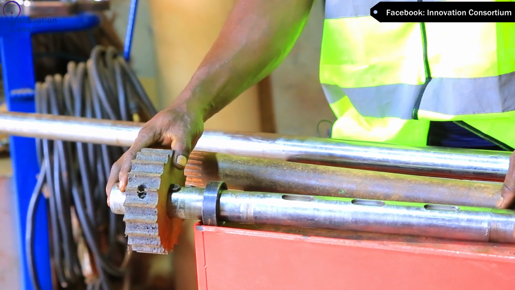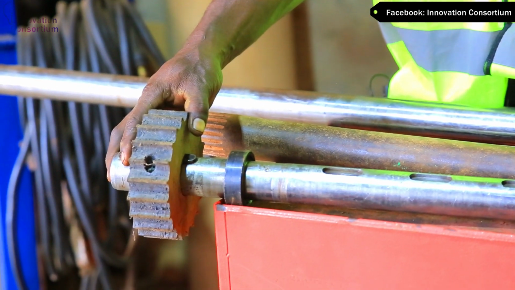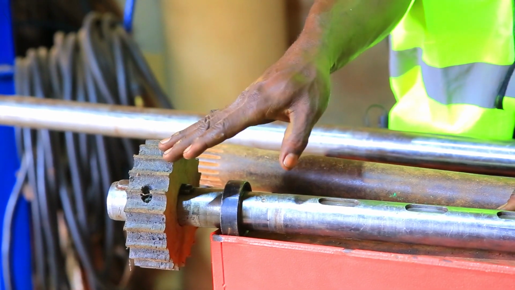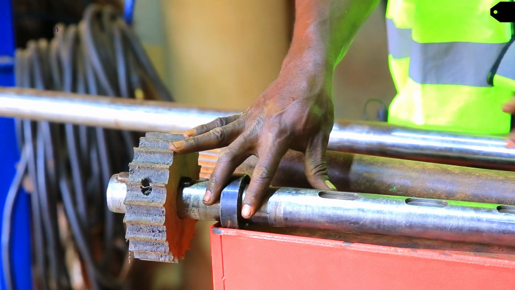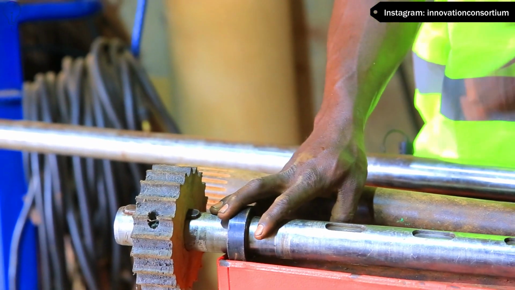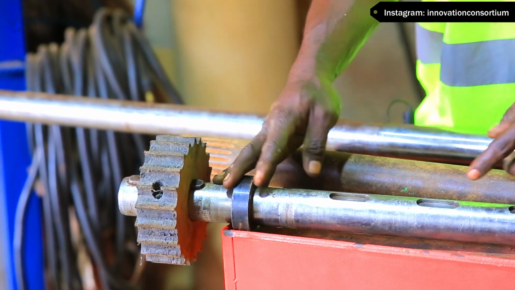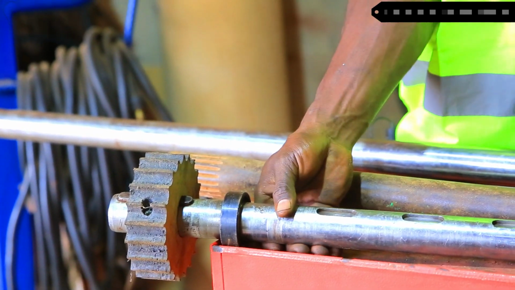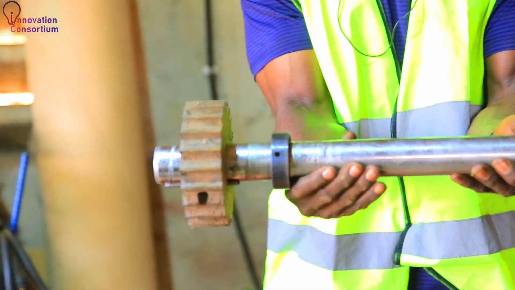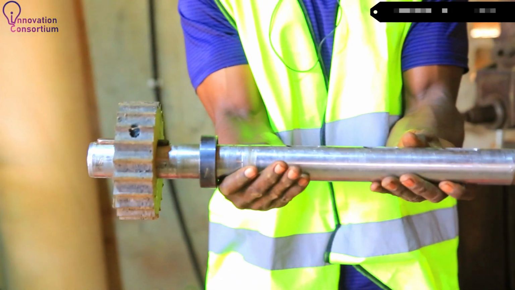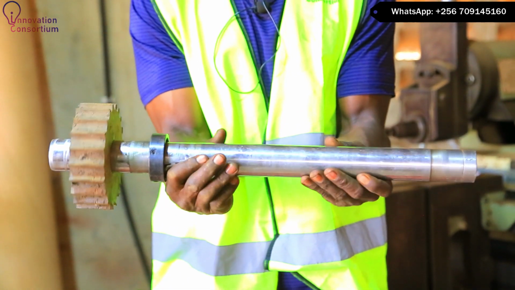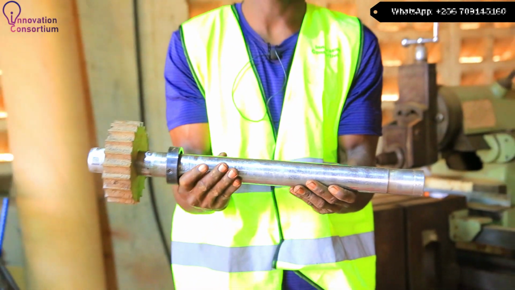Then once it has a power source, take for instance a motor, the motor will be driving the pulley, maybe with the help of a belt or a chain. Then the shaft will be moving, it transmits the motion, and the motion will be rotating the sprocket to achieve the power we are talking about, or the rotary motion we are talking about. So basically that's how a shaft works.